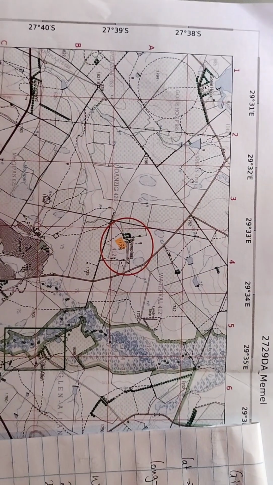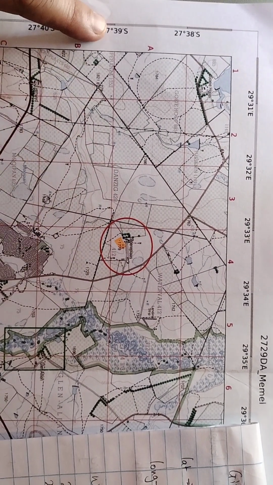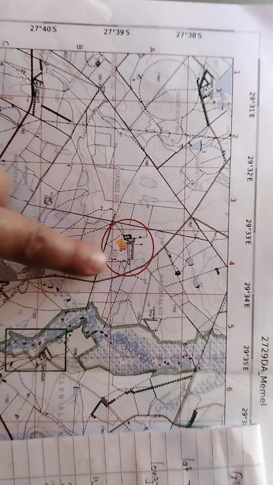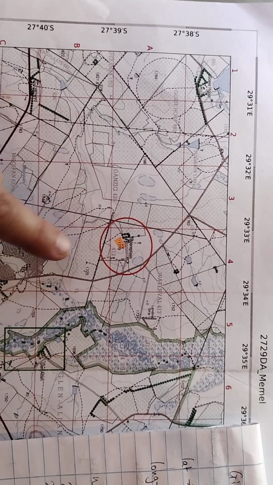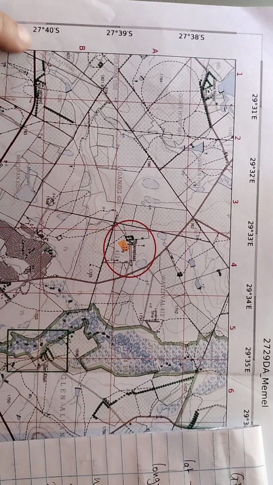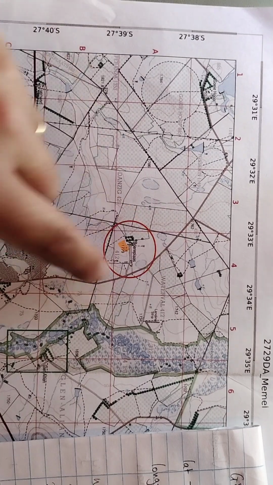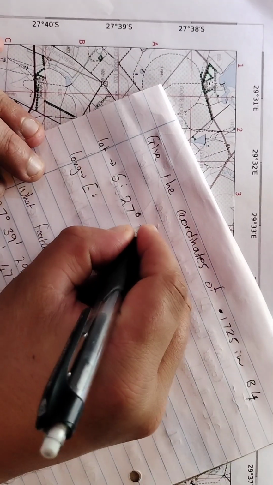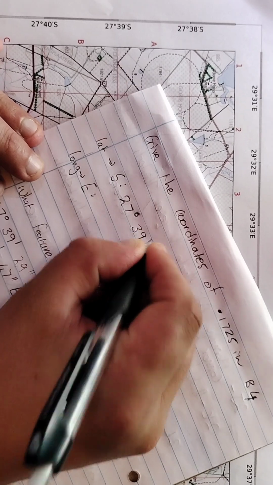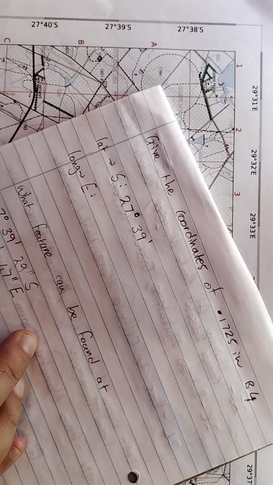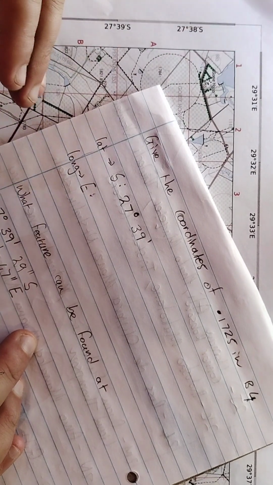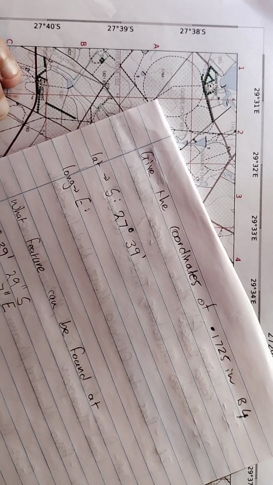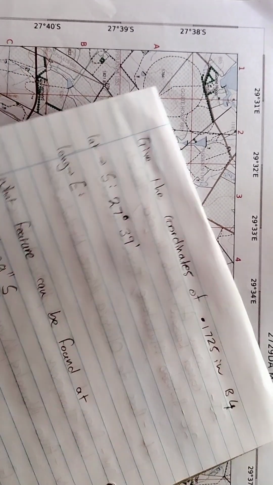Alright, next we need our minutes. So where is this? It's between 39 and 40. Alright, so it can't be 40, otherwise that would have been this side of the line. So 38 that side of the line, so it can only be 39 minutes. Alright, 39 minutes. So now we're 27 degrees south. We know we're somewhere in 39 minutes. Now we need to calculate the exact spot that we are south. So that's the seconds. Alright, so how would we do that?